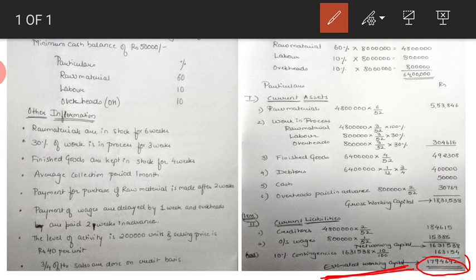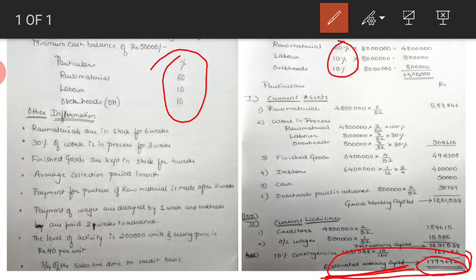So this is how we calculate estimated working capital when the cost structure is given in terms of percentage. The most important thing that you need to remember is converting the percentage into cost. I hope you're clear with this calculation of estimation of working capital when cost structure is given in percentage. In the next video, we'll try to solve some more problems related to estimation of working capital when cost structure is given, whether in terms of cost per unit or in terms of percentage.